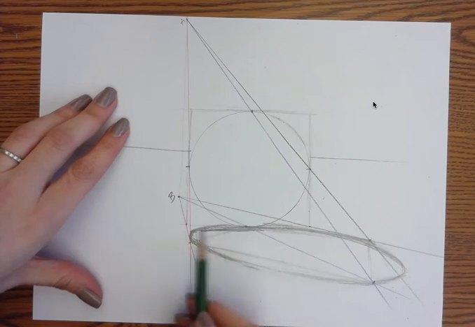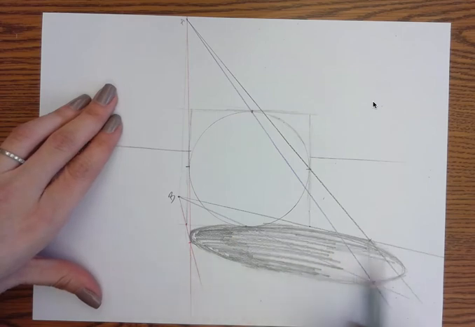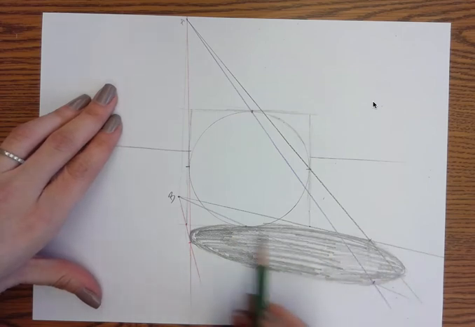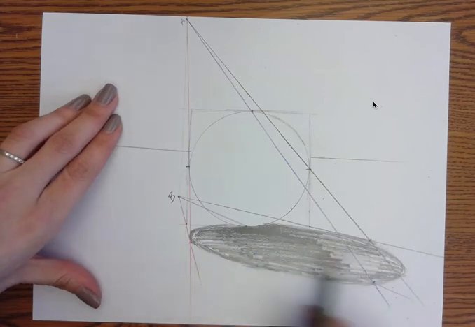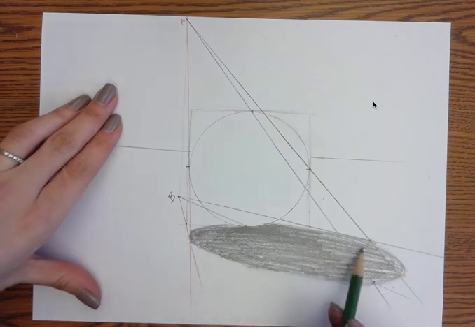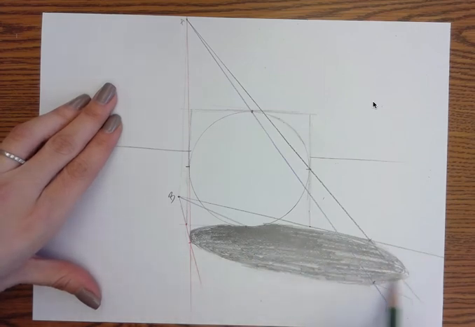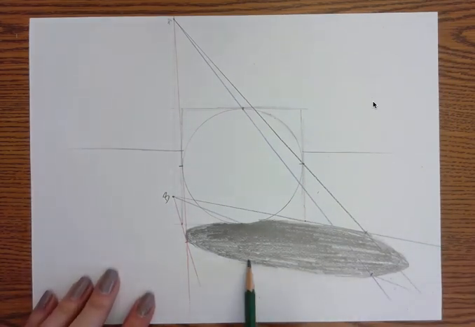for a sphere. So I'll color it in. Really, really dark right underneath my sphere. And then it'll start to fade itself away from my reflected light on those outer edges, just like we talked about. Okay, and there's my cast shadow for my sphere. Just clean this up.